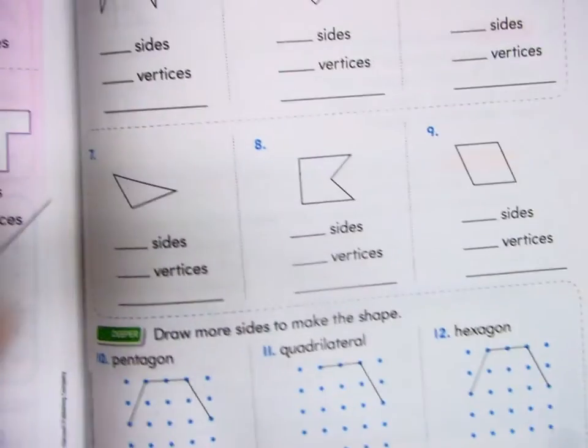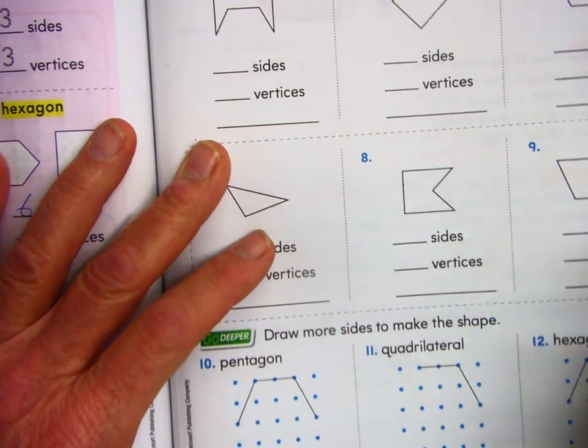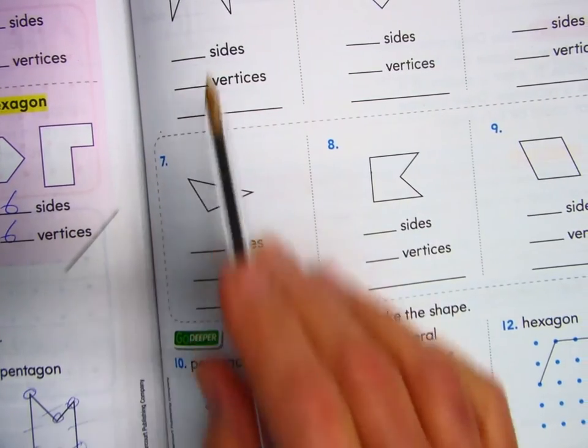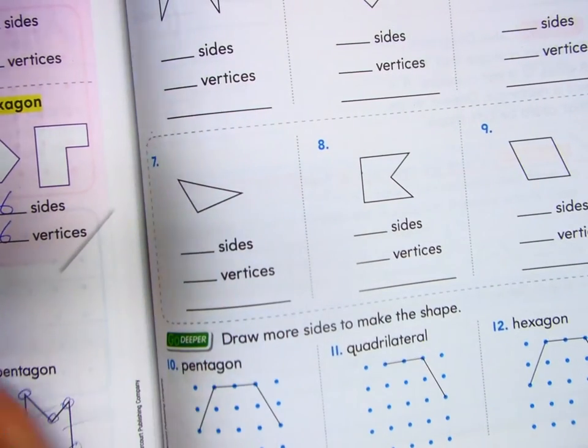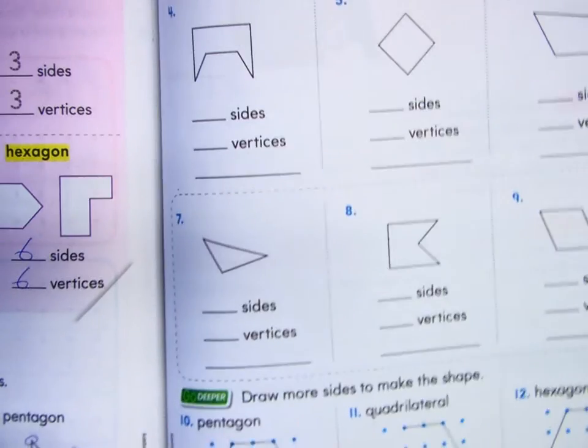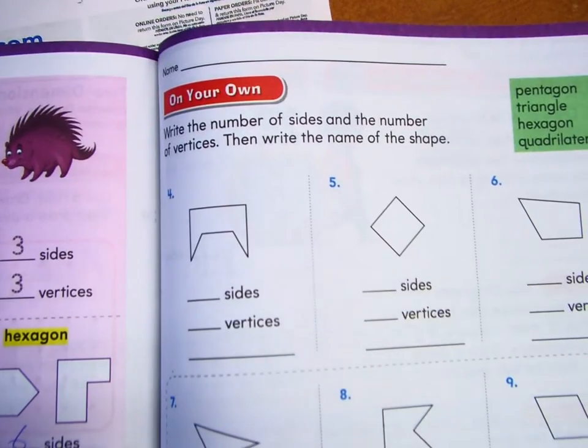Okay. Write the number of sides and the number of vertices, then write the name of the shape. Go ahead, try it. Try to write how many sides, how many vertices, and you can look over on the other page to copy the name. Can you do number 4 by yourself? Let's see if you got it right. Go ahead. Pause your video and do it by yourself. In fact, why don't you try all of these?